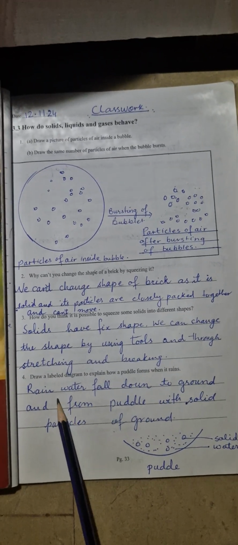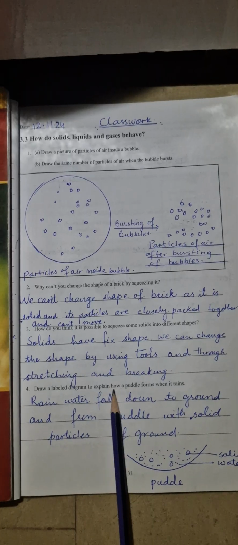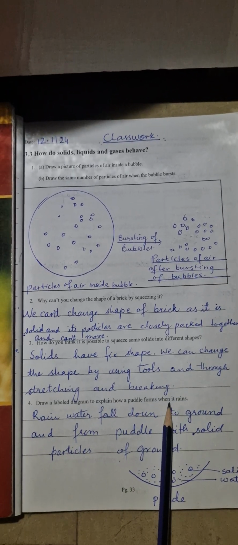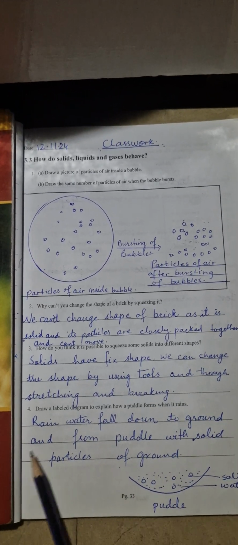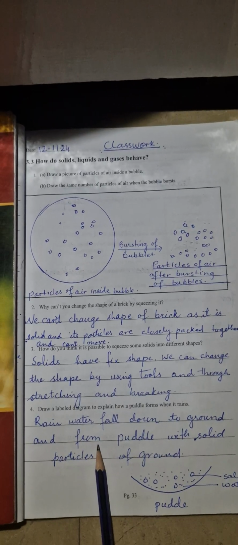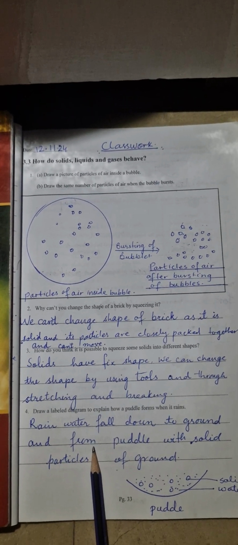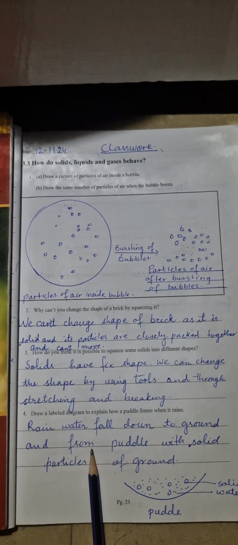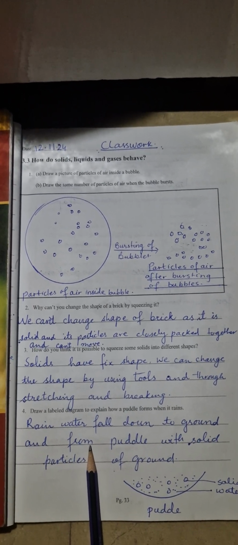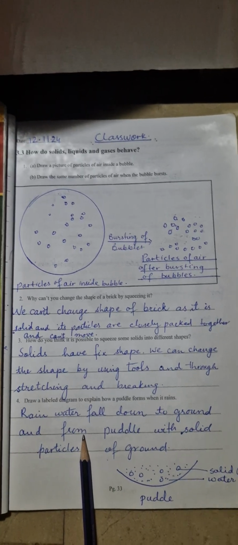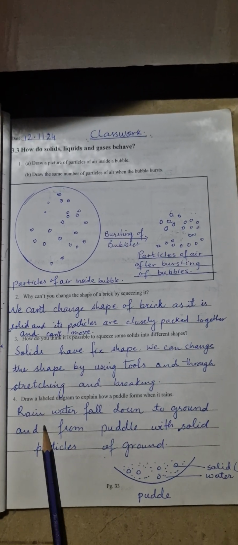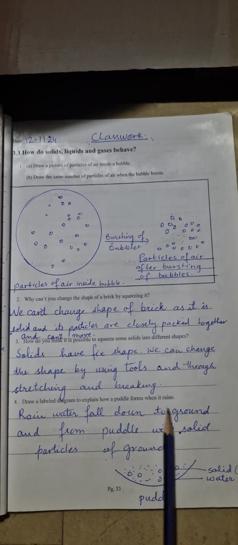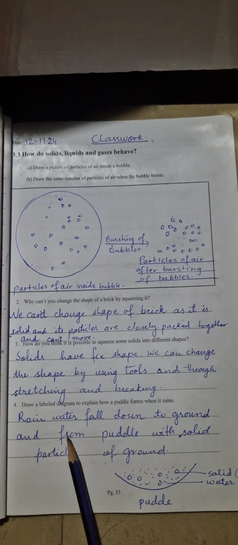Now fourth question is, draw a labelled diagram to explain how a puddle forms when it rains. A puddle is formed after the rain because all the dust and soil around joins with the water and then it forms a puddle. So all the solid particles of soil, along with the water, form the puddle. So rainwater falls down to the ground and forms a puddle.